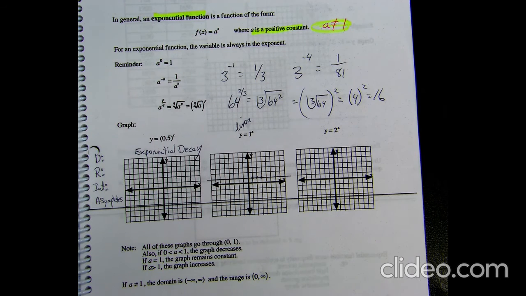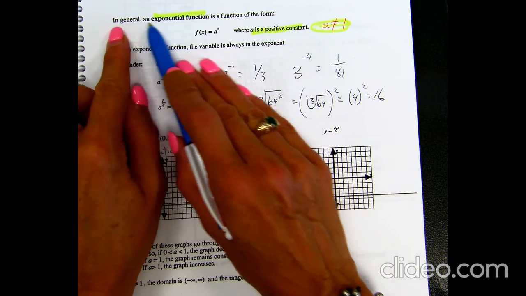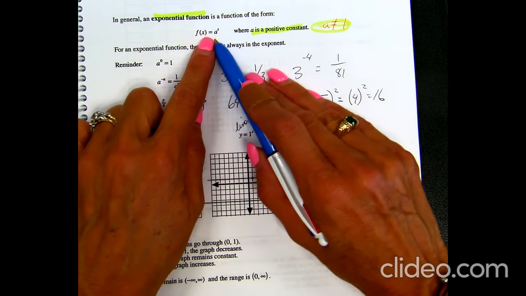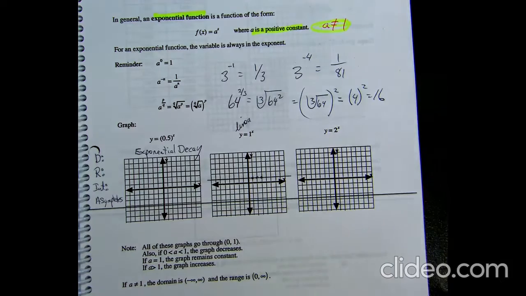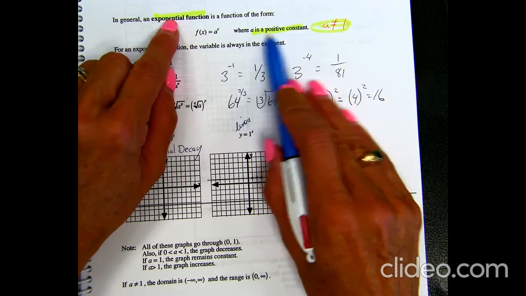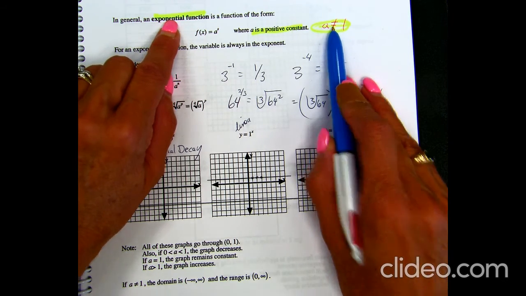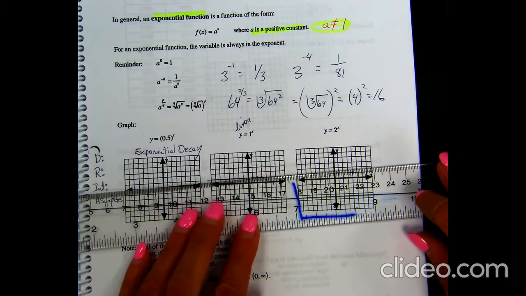Okay, so a quick review for those of you who are trying to catch up. We are doing a quick review of exponential functions, y equals a to the x, where it's exponential if the variable is in the exponent. Restrictions on the base: in order to call it exponential, that base has to be positive and not equal to 1. Because if it is equal to 1, we just get a straight line.